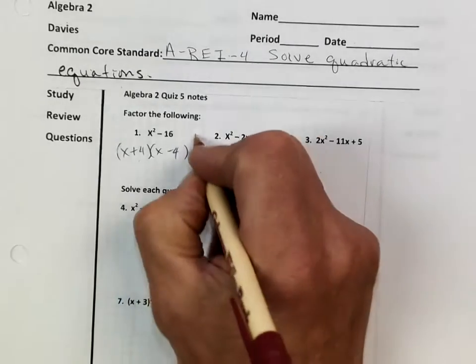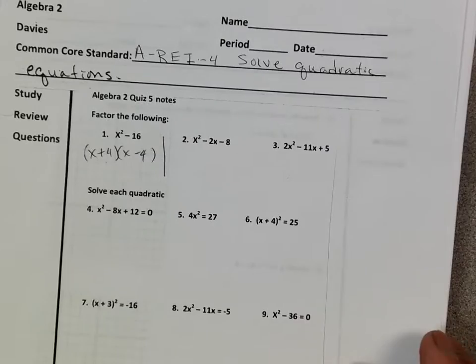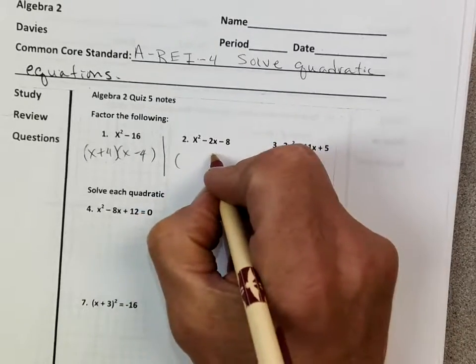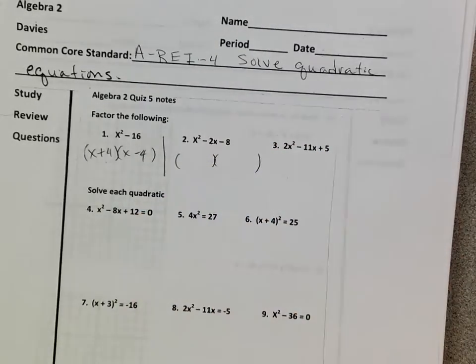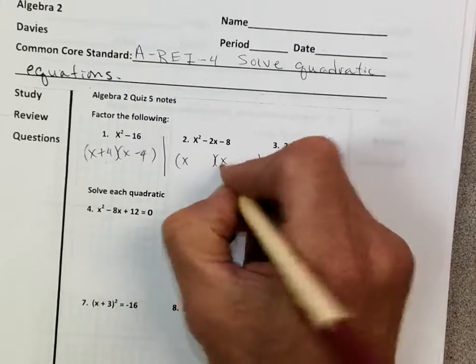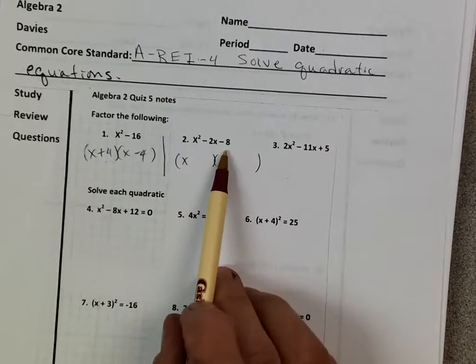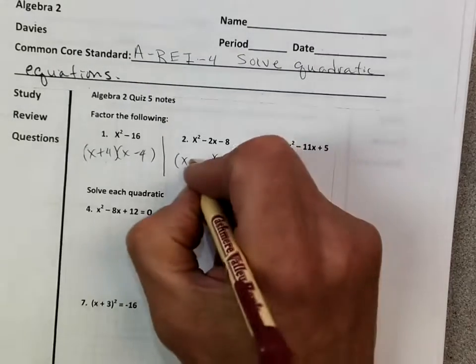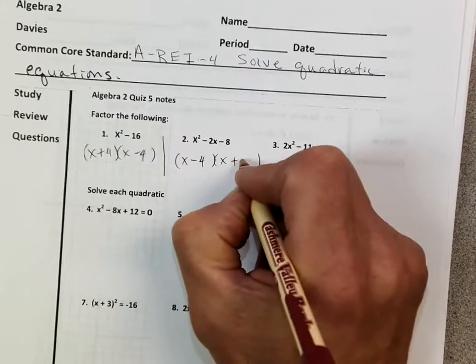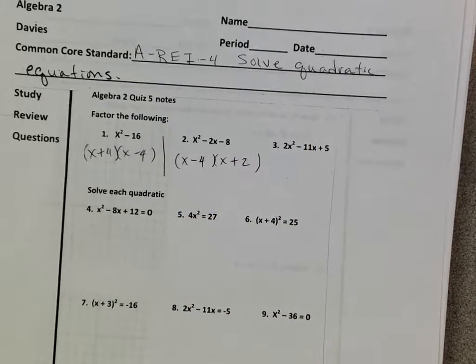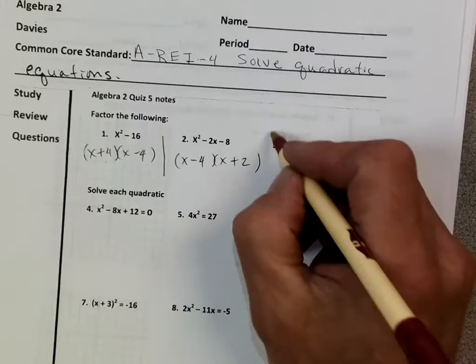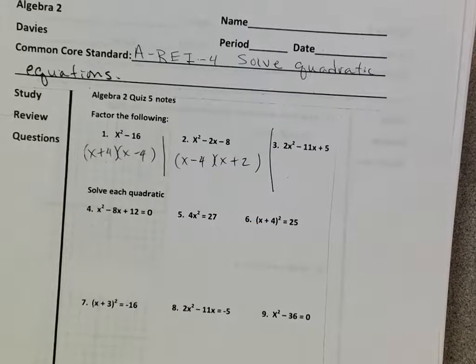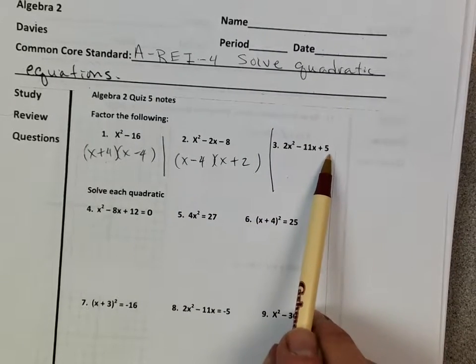Okay. Number two. Parentheses, parentheses. The only way I can get an x squared is with an x and an x, right? The multiples of 8. Let's try negative 4 and positive 2, because that will add to a negative 2. So we're going to go negative 4, positive 2. Okay? That one's factored.